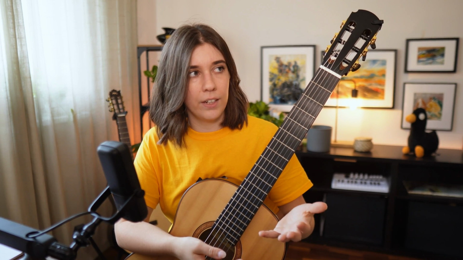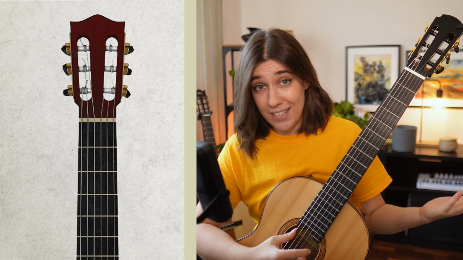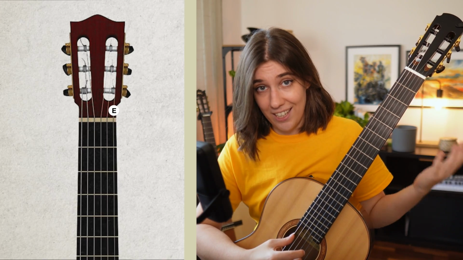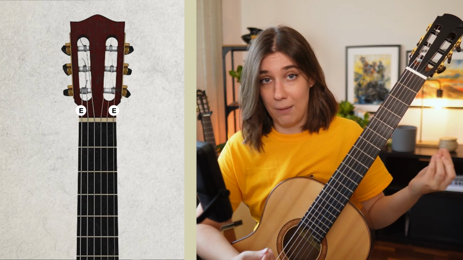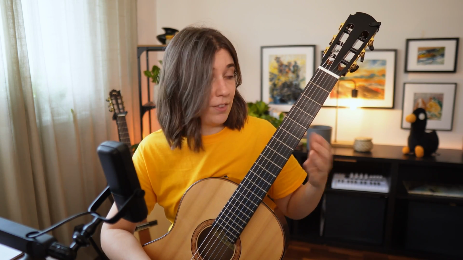And another thing worth keeping in mind that can help you find notes faster and make your life easier on the guitar is to know that our outer strings are basically the same. So this E and this E are going to be the same notes, but in different pitches. But this also means that each of the positions for the same pitch are going to be the same on these strings.